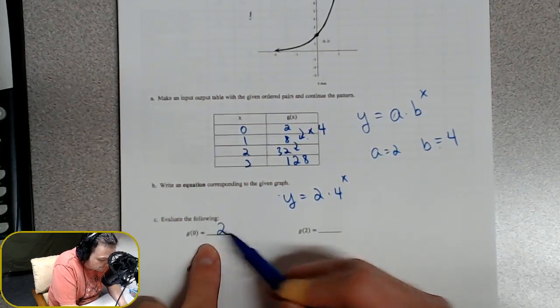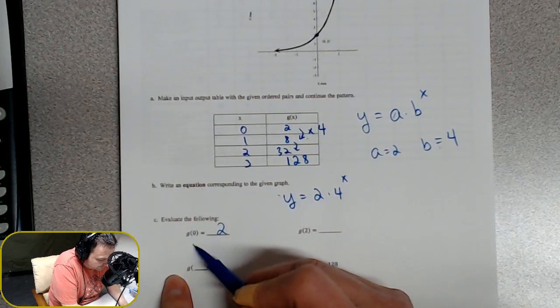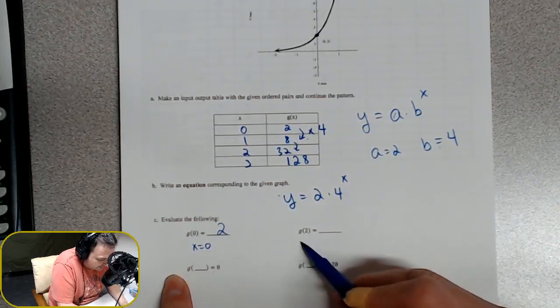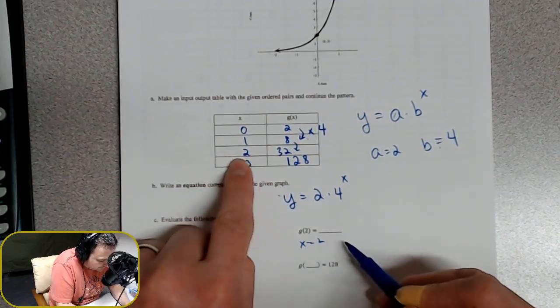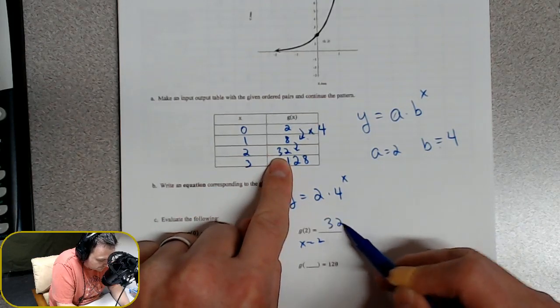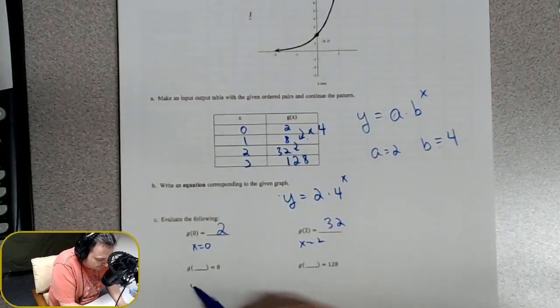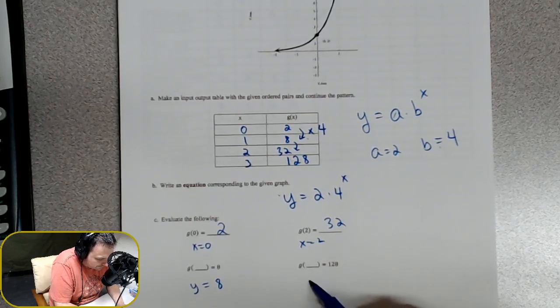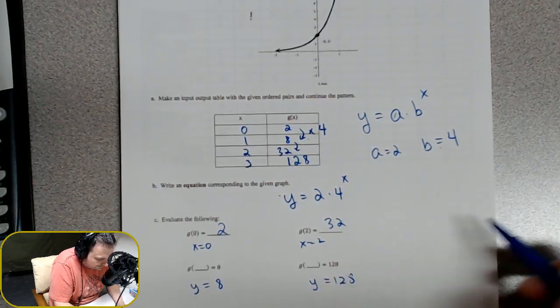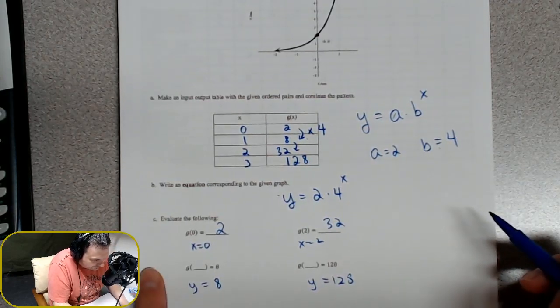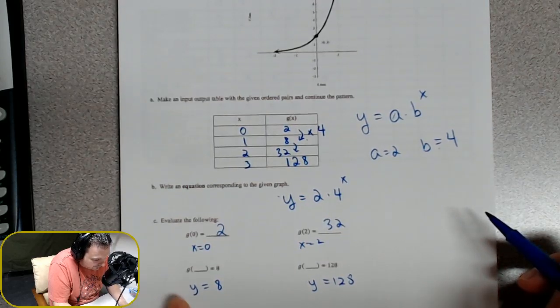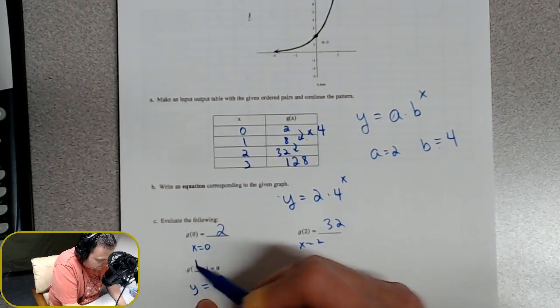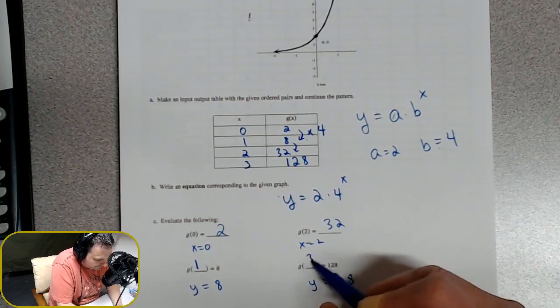When x equals 0, y is 2. When x equals 2, let's find it: y is 32. Going backwards now, that's just the notation: y equals 8 when x is 1, and y equals 128 when x is 3.